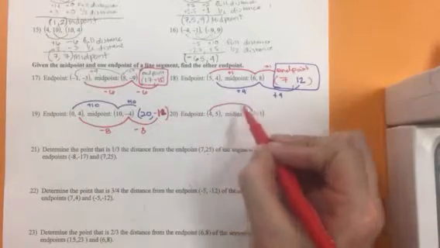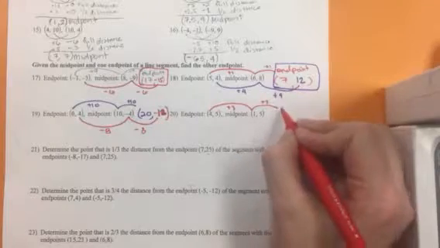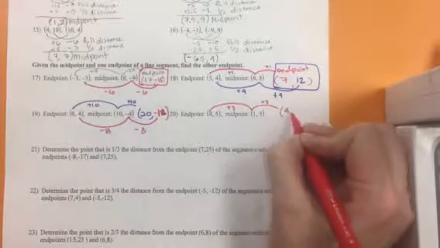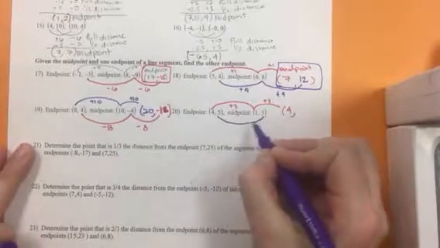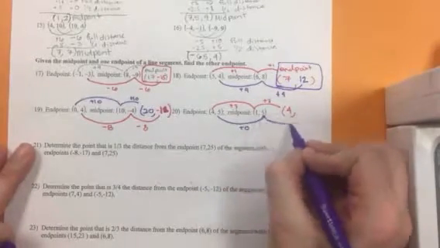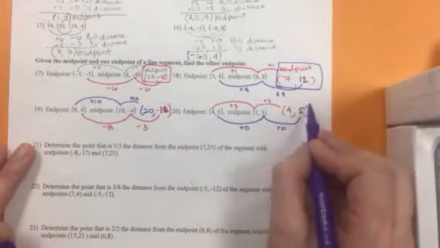From 4 to 5, we are adding 3. Follow that same pattern to find our other endpoint. 1 plus 3 would become a 4. 5 to 5, we are adding nothing. So when I do it again, it's going to stay a 5.